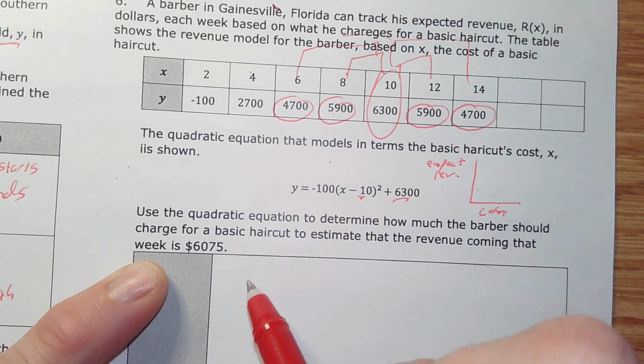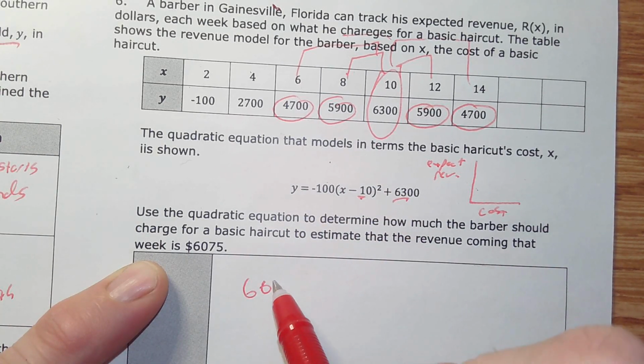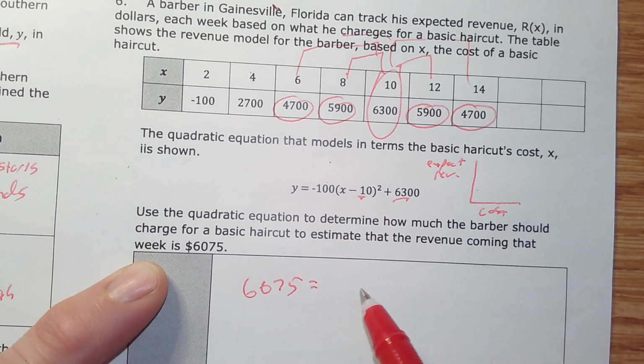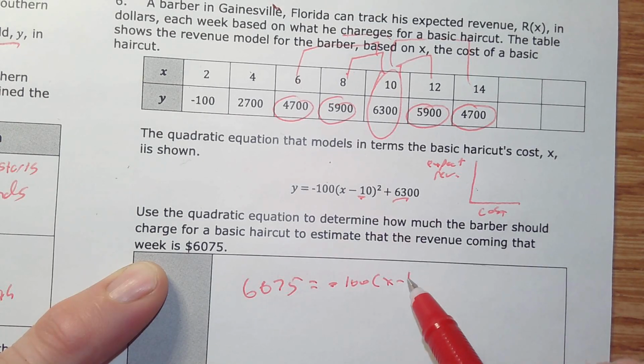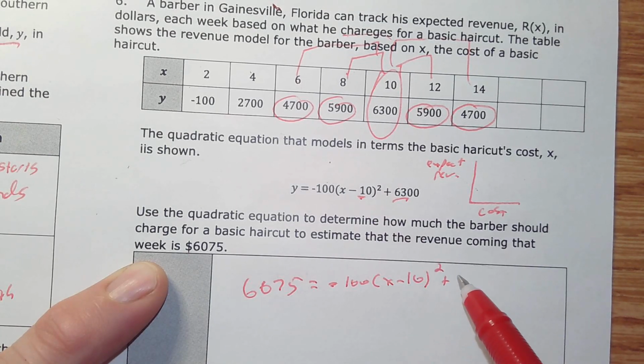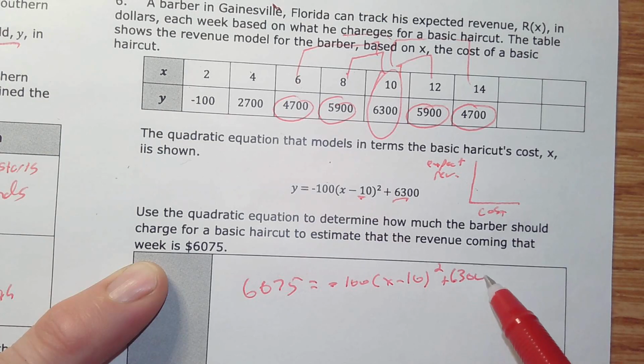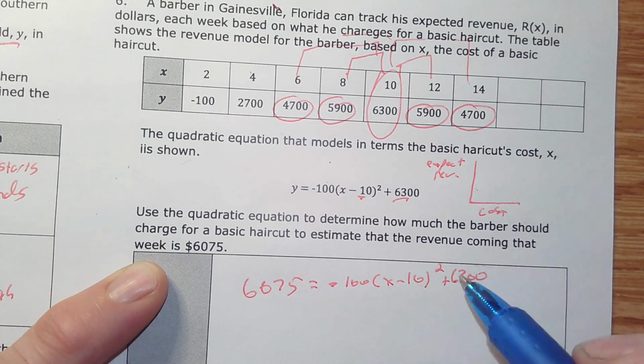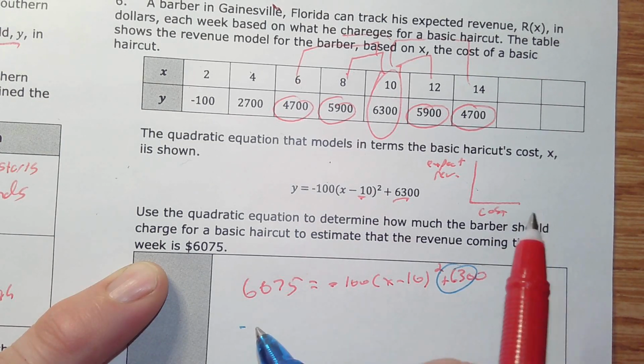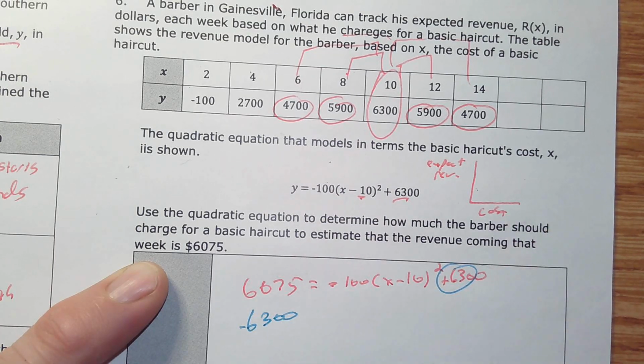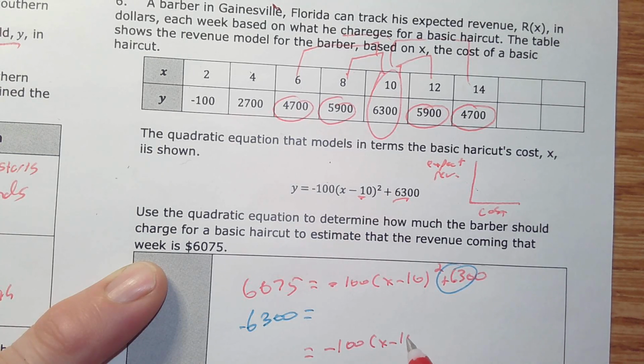So we want 6,075 equals negative 100 times (x minus 10) squared plus 6,300. Again, the same process as last time. Move this over here, it's going to be minus 6,300, equals negative 100 times (x minus 10) squared.